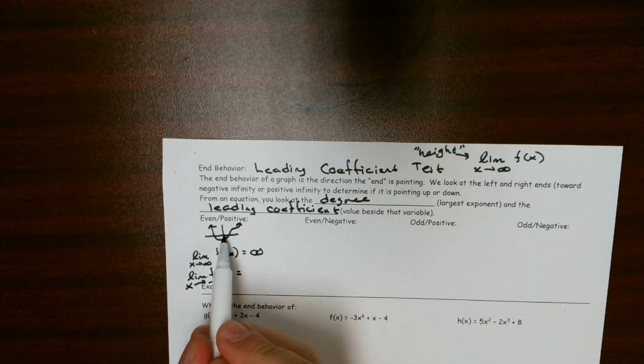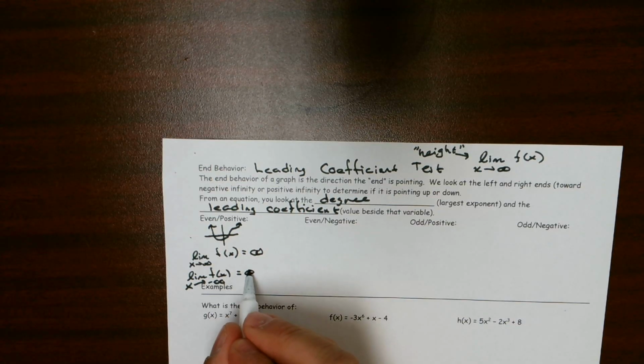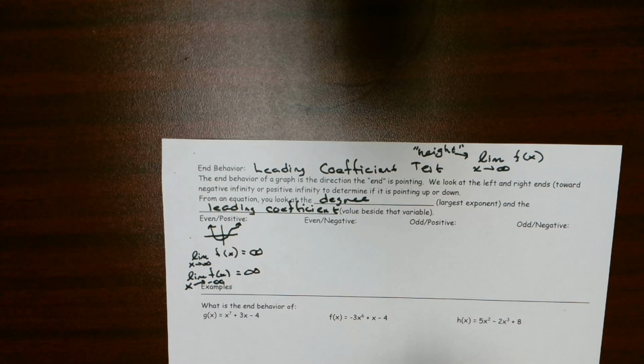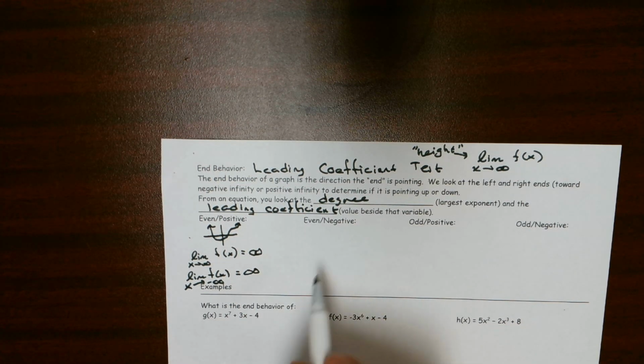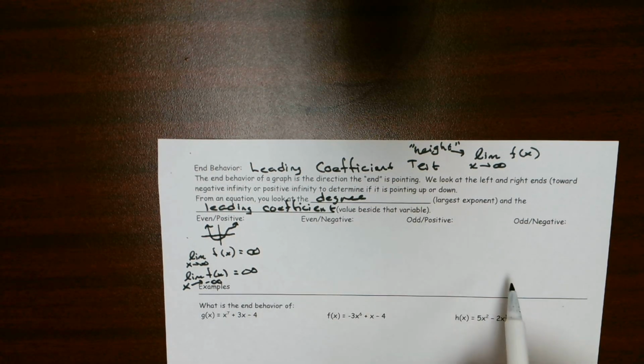Meaning as x's go left, what's the y-coordinate doing? Well, the y-coordinate is still going up. As we go left, it's going up to infinity. Okay, so what I'm going to have you guys do is I'm going to draw each one of these next three, but I'm going to have you guys evaluate the limits.